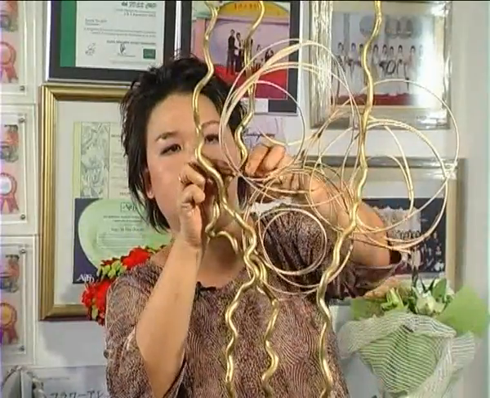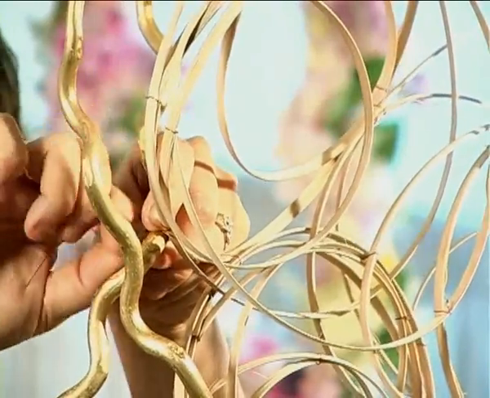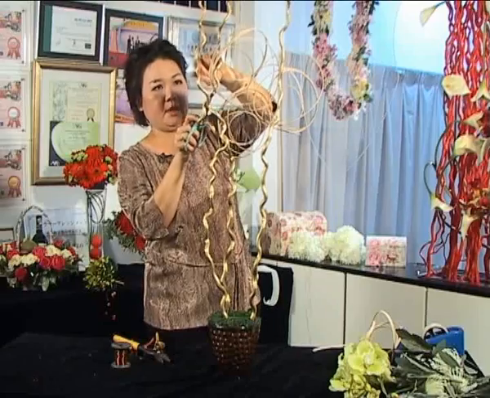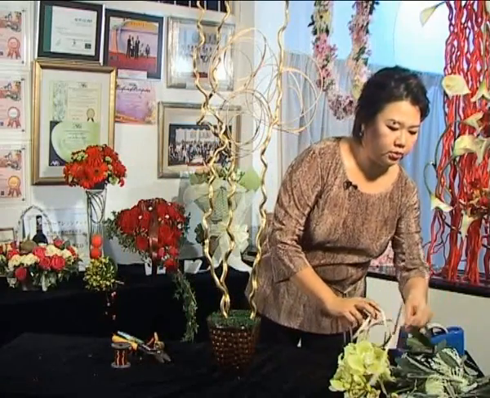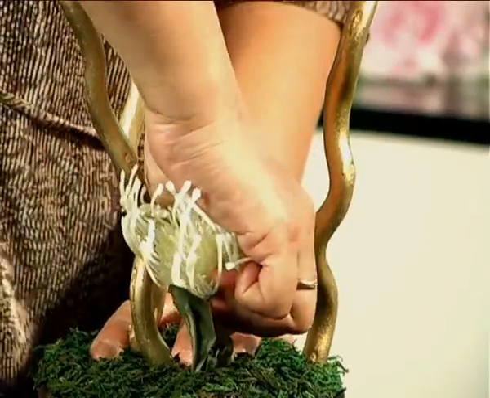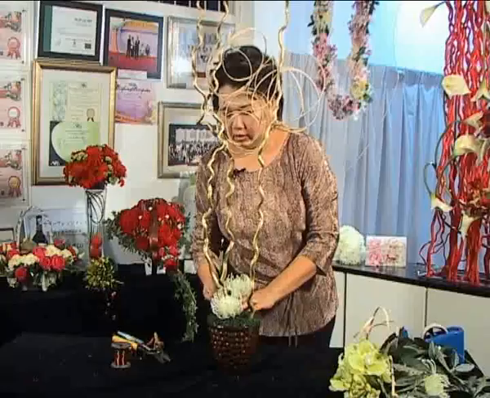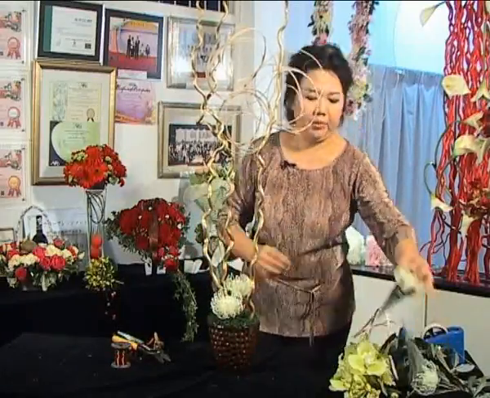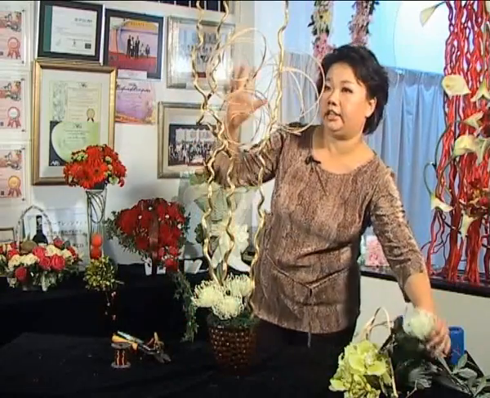As you can see, I attach the rattan structure onto these salix branches that are painted gold. And from here, I would like to work the pin cushion into the arrangement, because the weight now is all on the top. So I'm bringing the weight down to the base of this arrangement to make it balanced, and you will not feel that the whole arrangement is just hanging in the air.